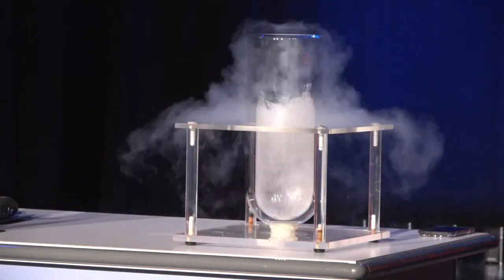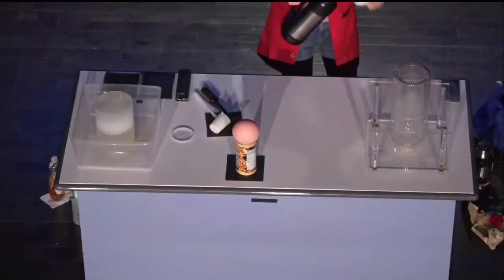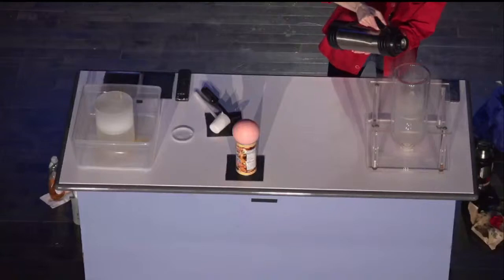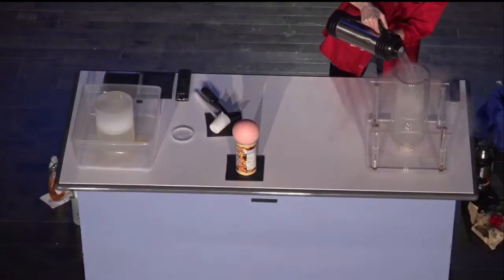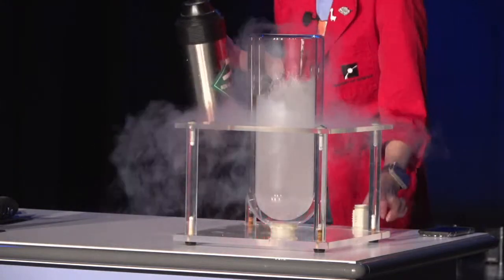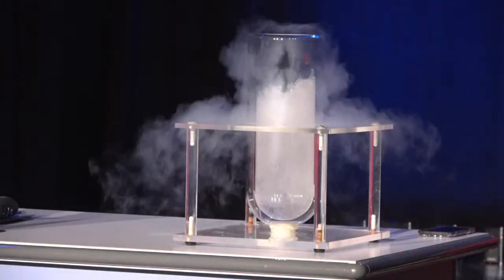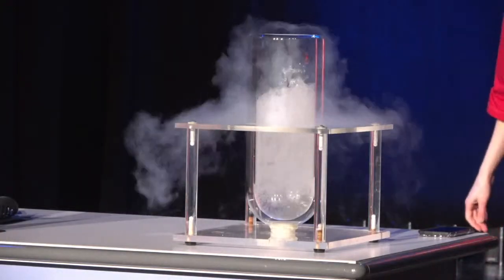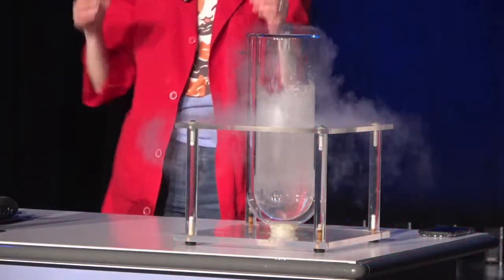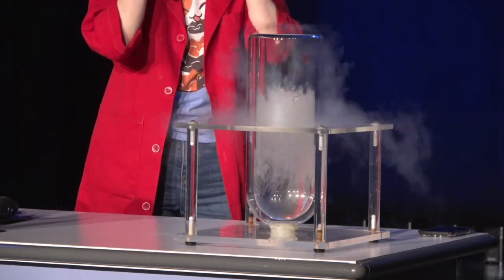All right, it's looking pretty good. I'm going to put just a little more in there. No observations yet, but remember, I'm sure there's a lot of things everyone's noticing, so feel free to share them.